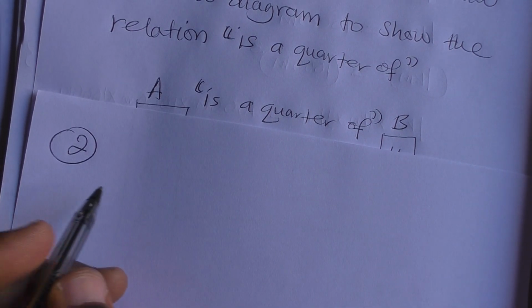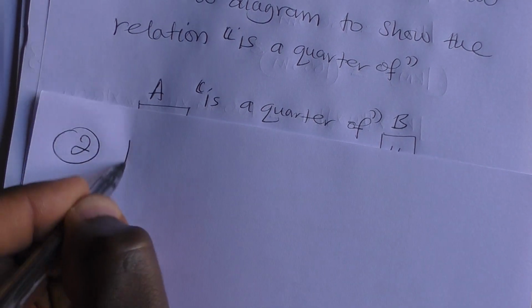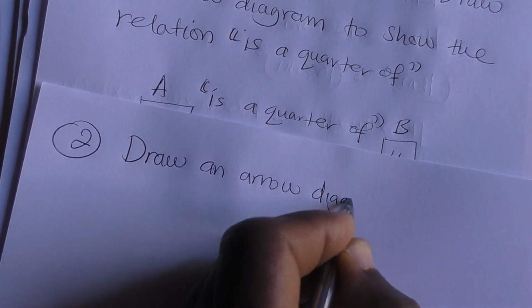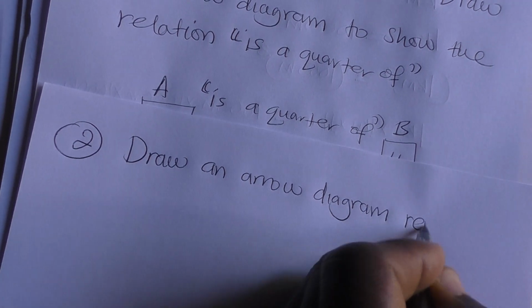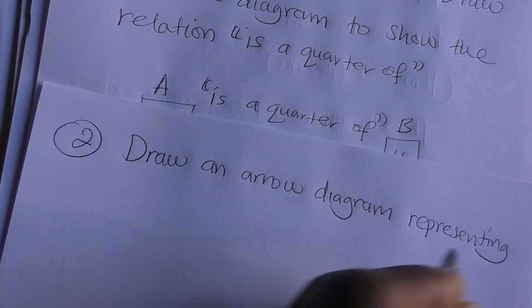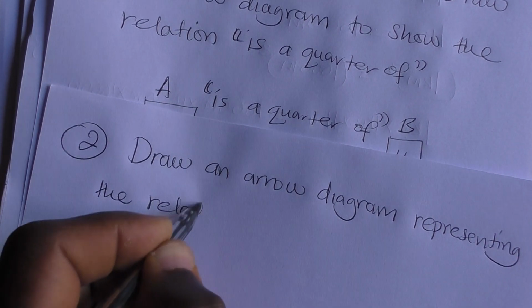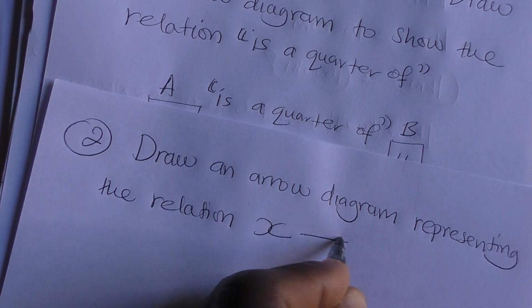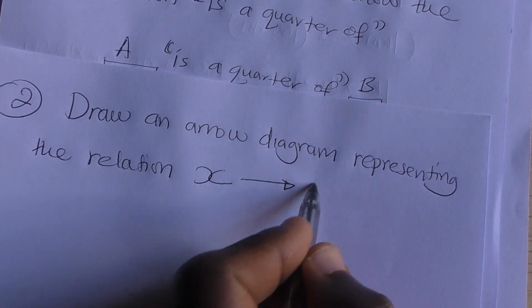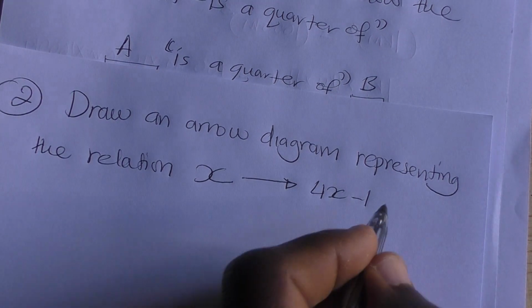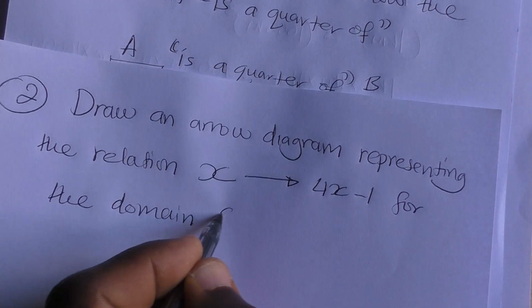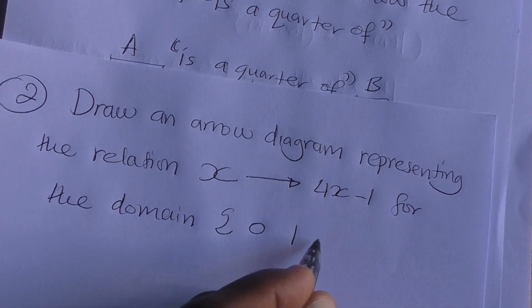Example 2 says, draw an arrow diagram representing the relation x maps to 4x minus 1 for the domain 0, 1, 2 and 3.